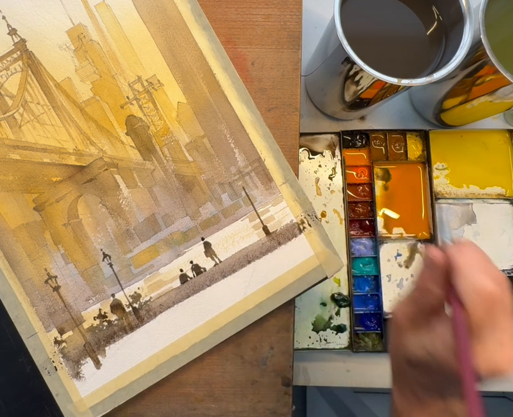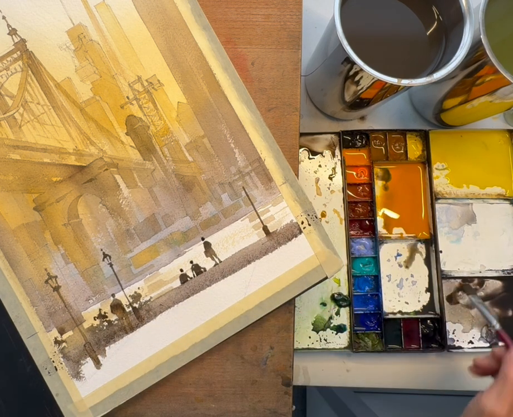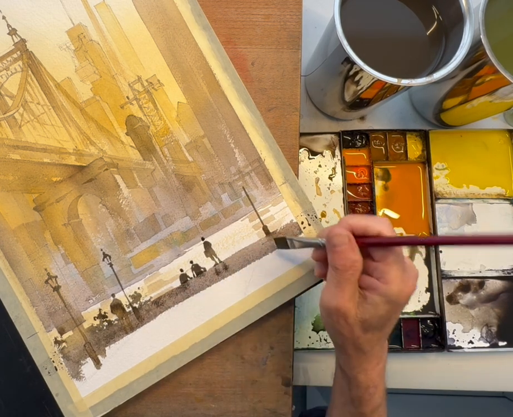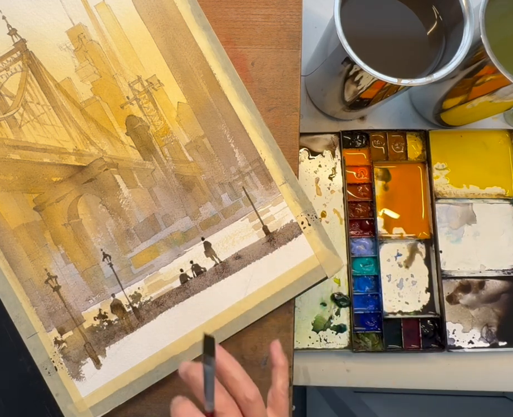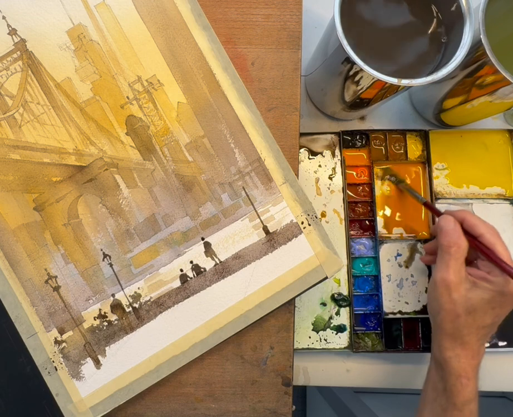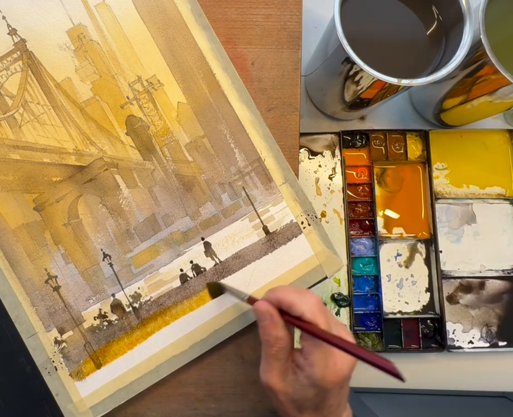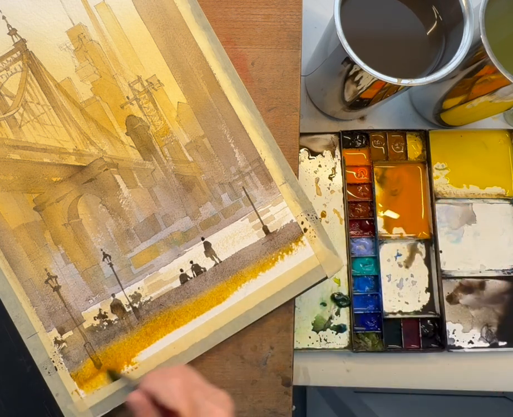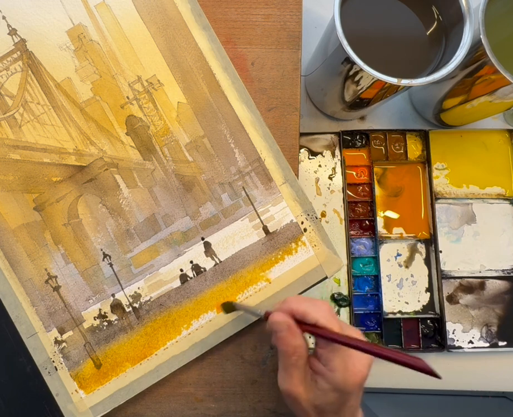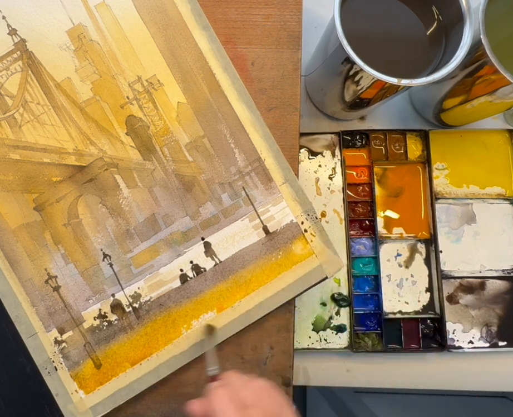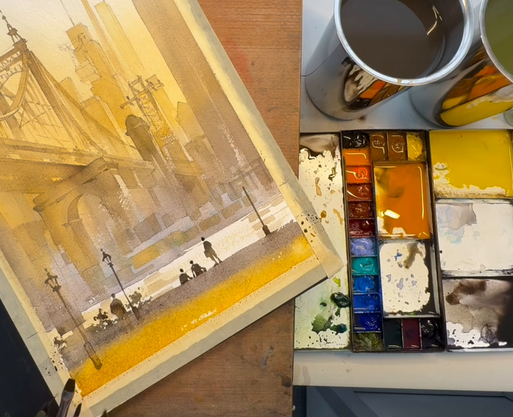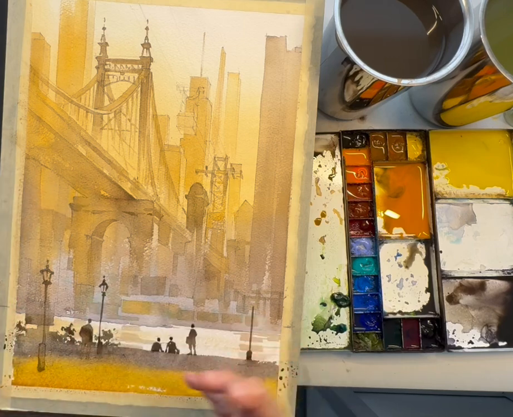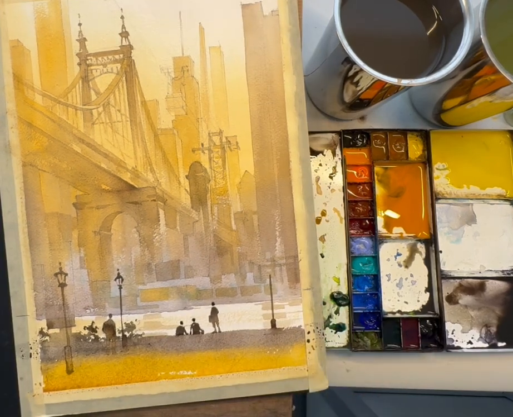If you get the edge crisp and fairly dark, the value you want, within the body of that overall dark shape, you can work in lighter tones. Here's some of that gold or orange. And even though this is quite considerably lighter and brighter, the overall shape will read as a consistent, coherent, dark shape.